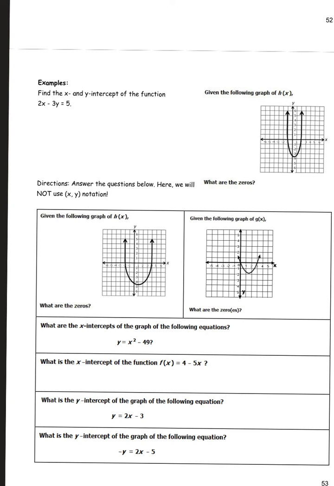So for the first one, it says find the x and y intercept of the function. So remember, when a function is in standard form, we can use that thumb method. So if we cover up the y value and solve for x, we will see that our x-intercept is going to be 5/2. And then we're going to cover up our x term and solve for y, and we get that our y-intercept is going to be 5/3.